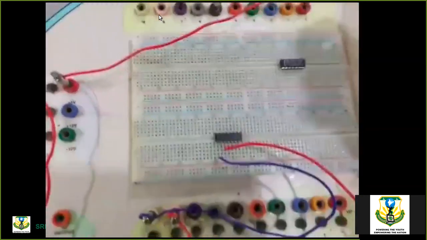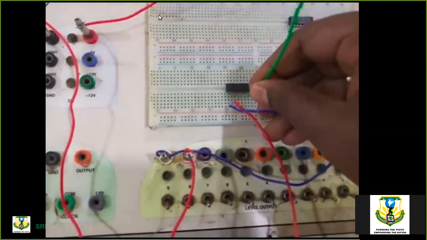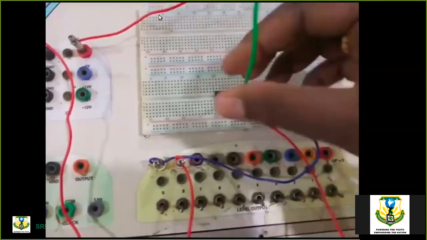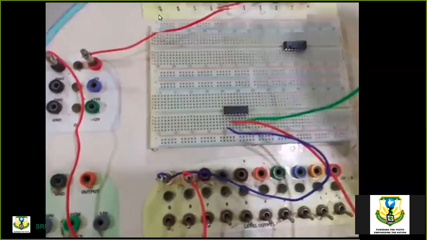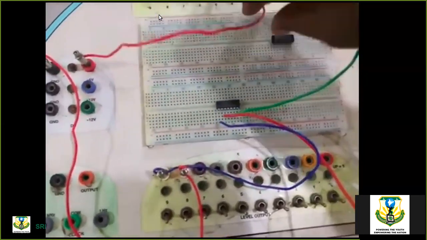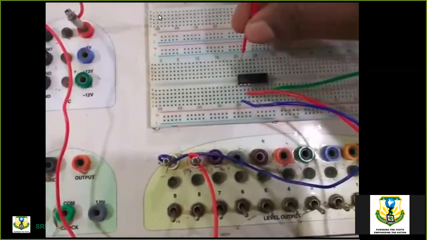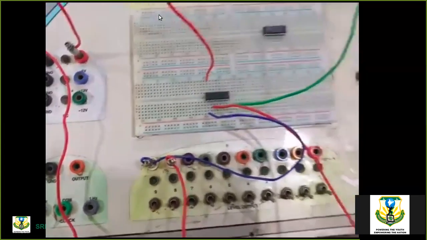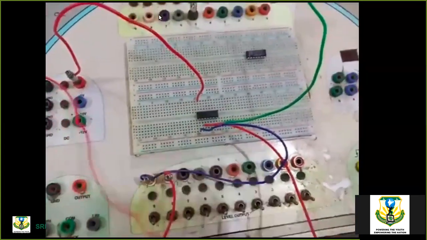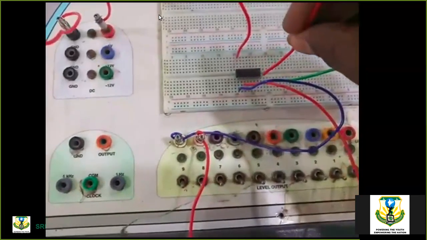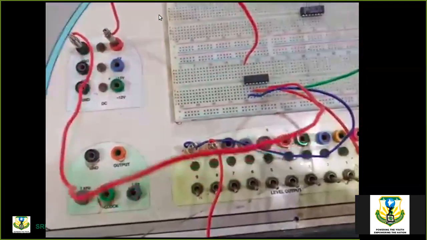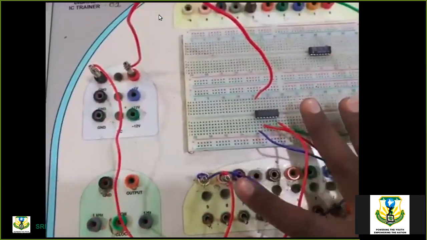The output I am taking from pin number 3. This is my VCC plus 5 volts. VCC we have to connect to pin number 14, and the ground wire we have to connect to pin number 7. So now the connections are over.